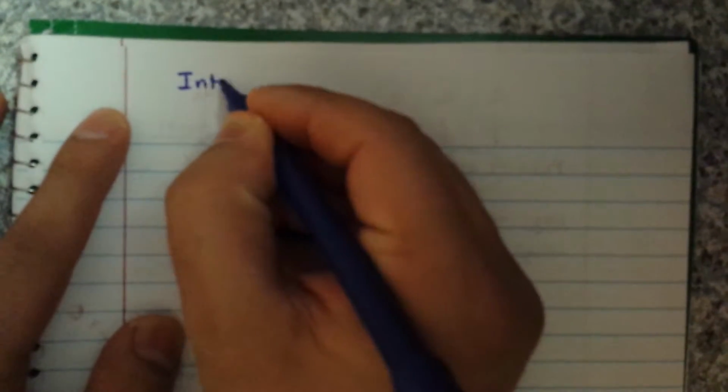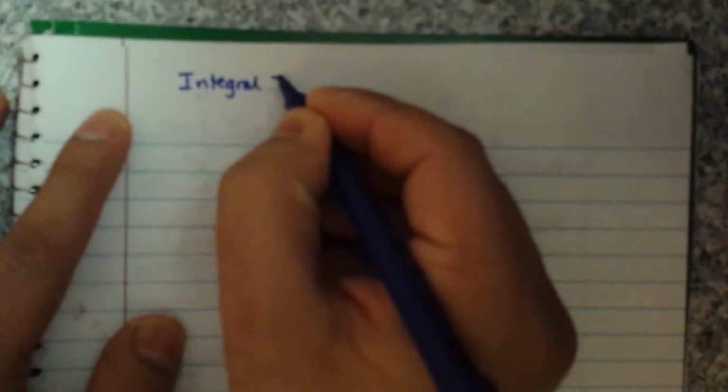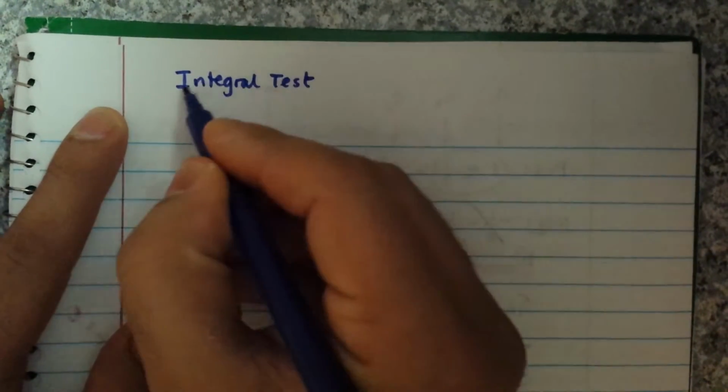Hello folks, now I'm gonna solve an example related to this integral test. I can give you one example, and if you can remember, you'll just look for the improper integral when the corresponding function satisfies certain conditions.